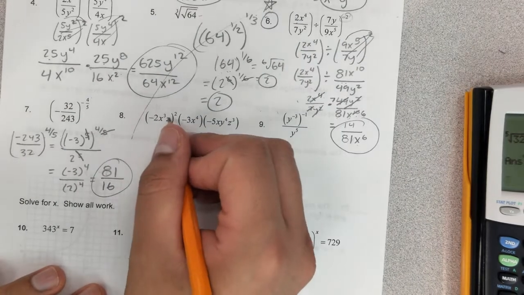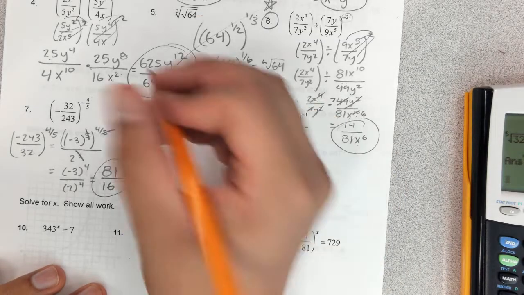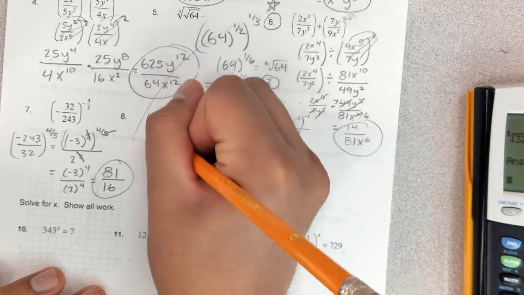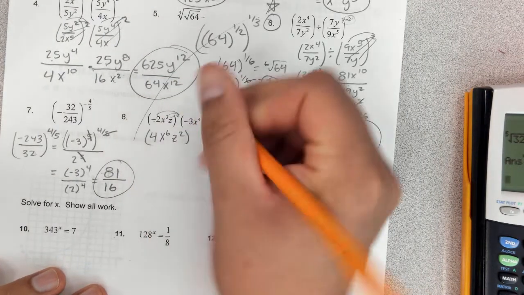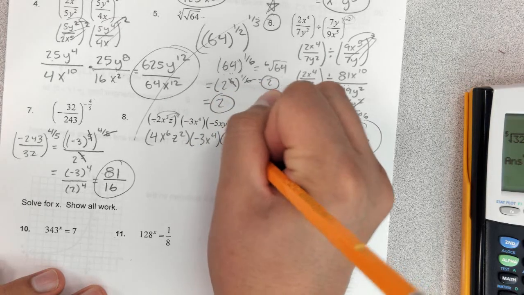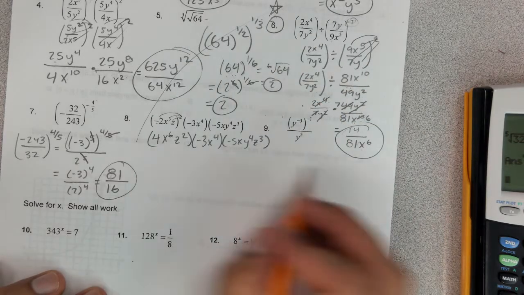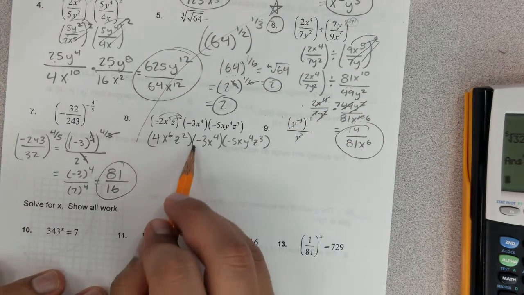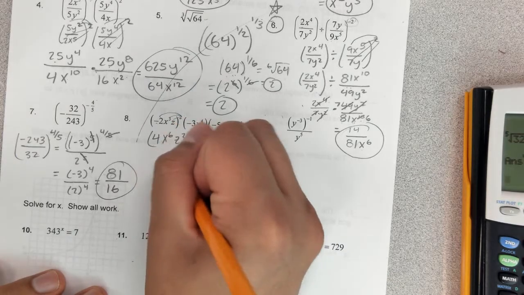So on 8, first I'm going to do the power rule. Everything in here gets squared. So negative 2 squared would give you positive 4. X to the 6, z squared. And then we're multiplying it with negative 3x4, negative 5xy4, z cubed. This is just a product rule. The 4, negative 3, and the negative 5, you multiply that like normal. That would give you 60.